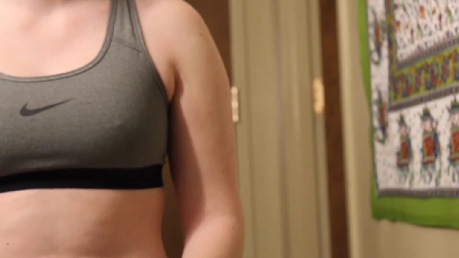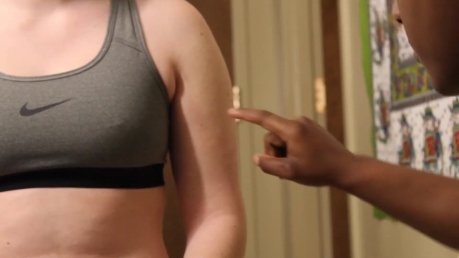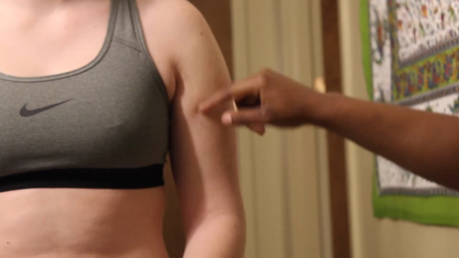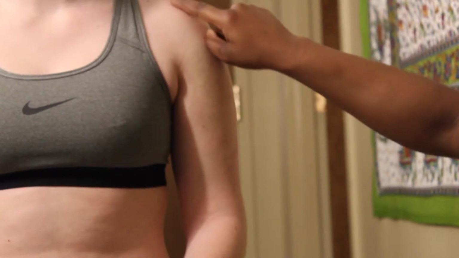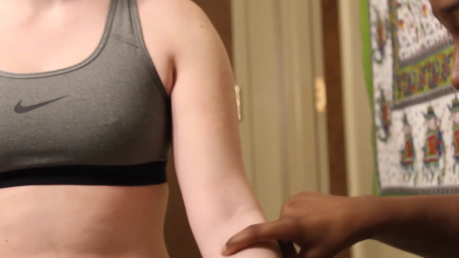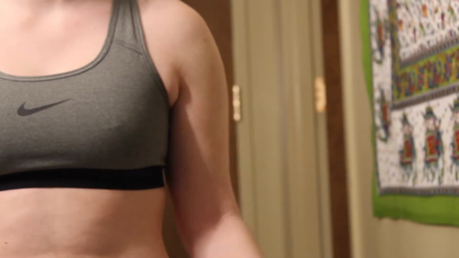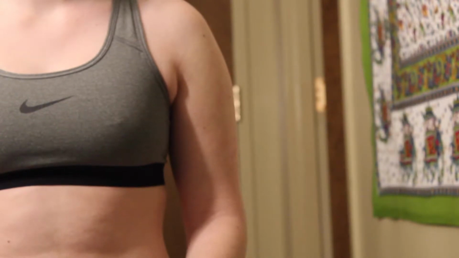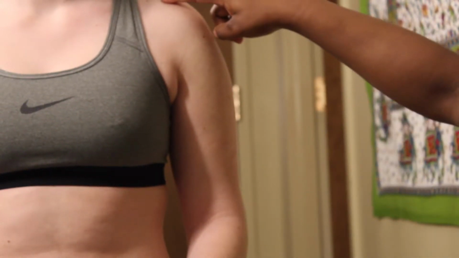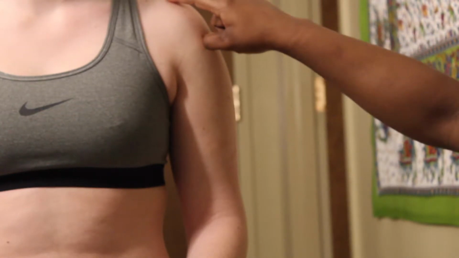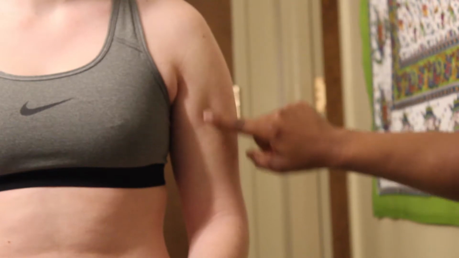So now we're going to palpate the biceps brachii, and its proximal attachment is the coracoid process, which is here, and its distal insertion is the tuberosity of the radius. And then for the brachialis, the proximal attachment is also the coracoid process, and the distal insertion is the medial surface of the mid-humerus, which is there.